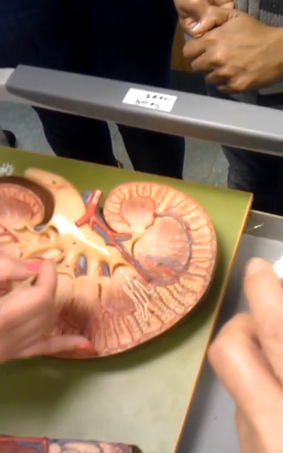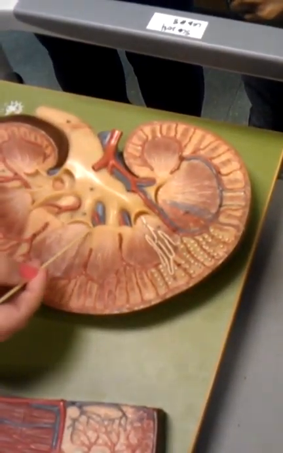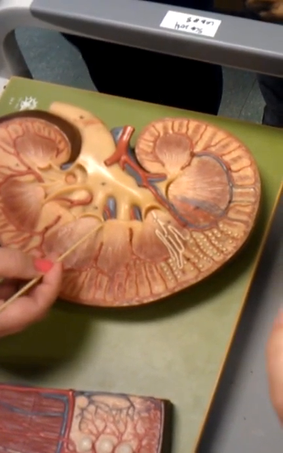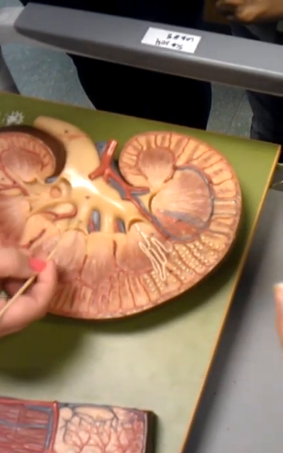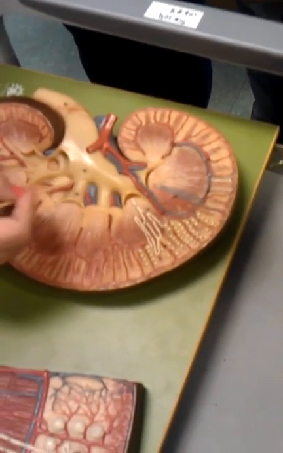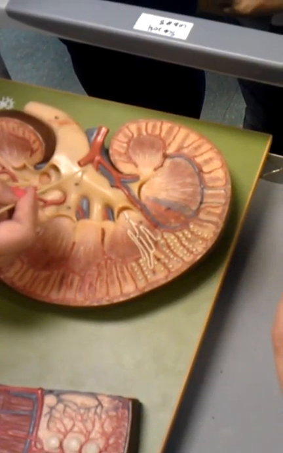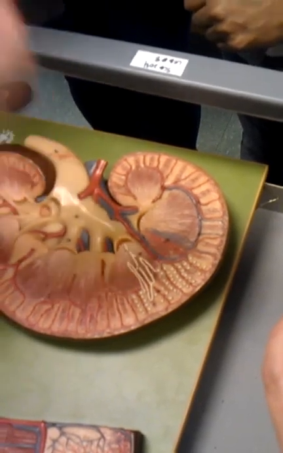So 5 they call the calyx. Since here you have one pyramid emptying out, it's emptying out to the minor calyx. Now here it just calls it the calyx, so you have a free pass there. It empties out into the renal pelvis, which then empties out into the ureter.